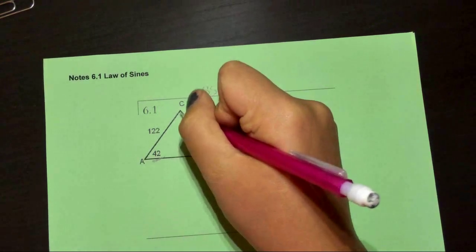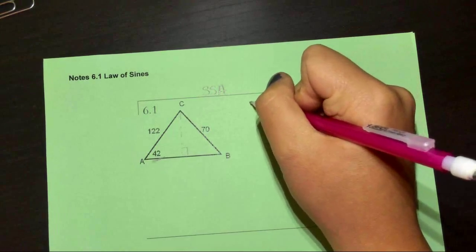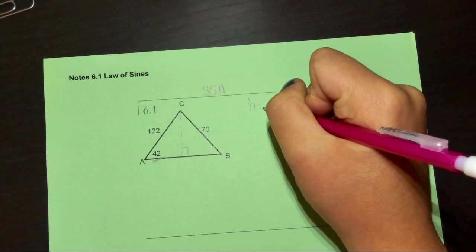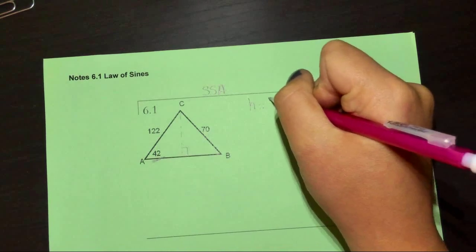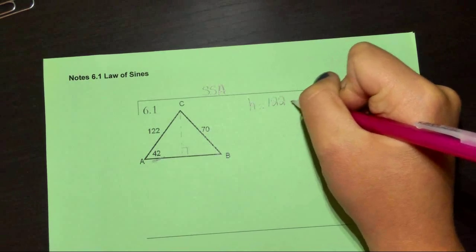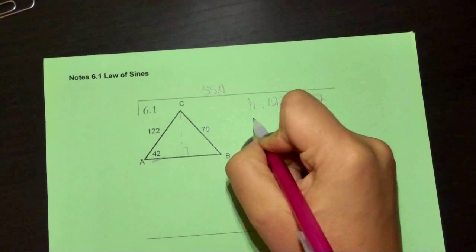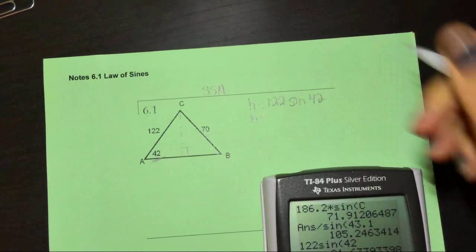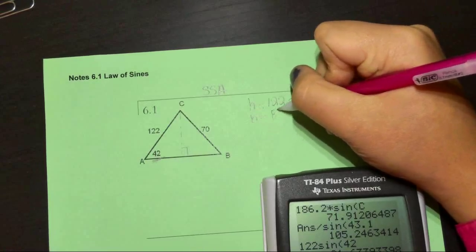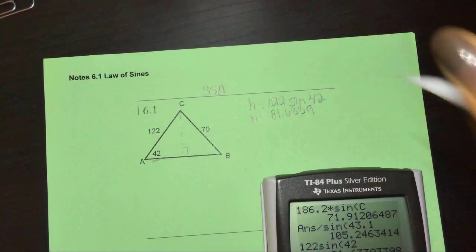So we need to solve for the height. So our height is going to be 122 times the sine of 42. So our height is 81.6339.